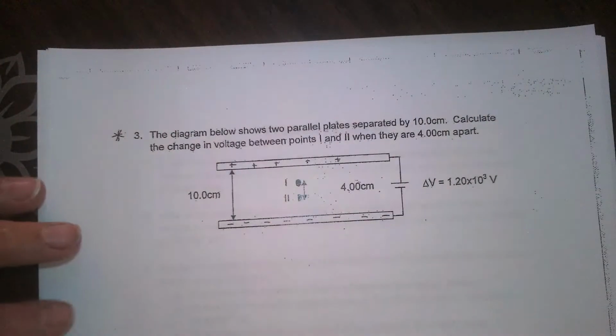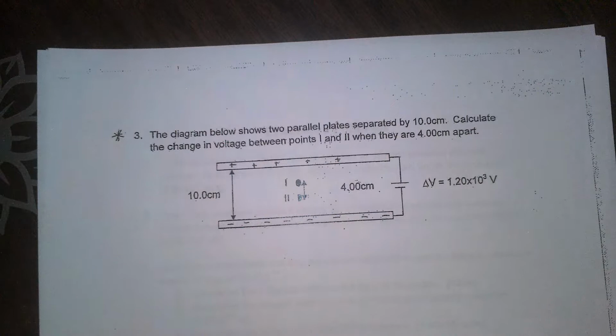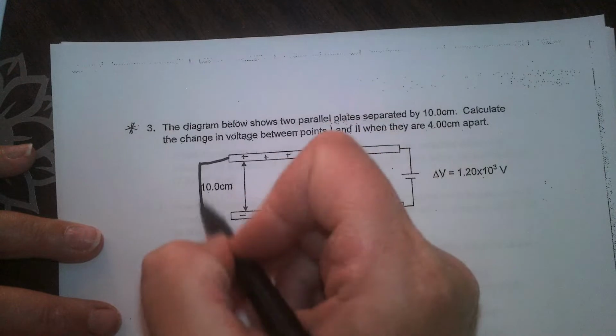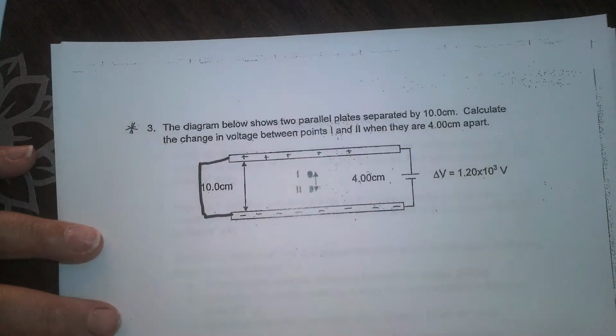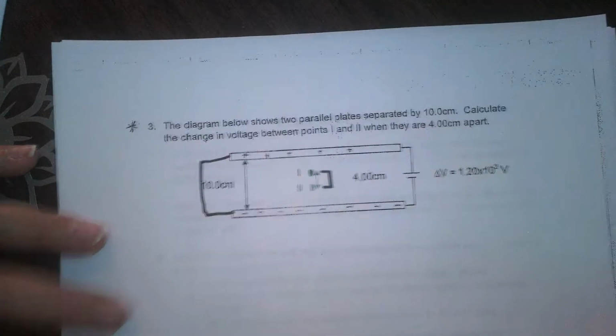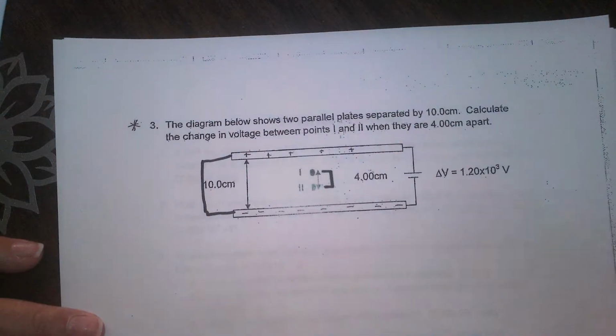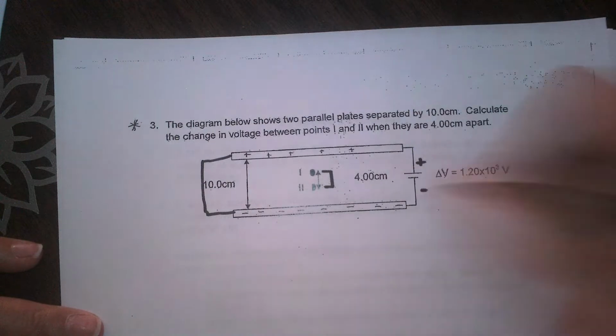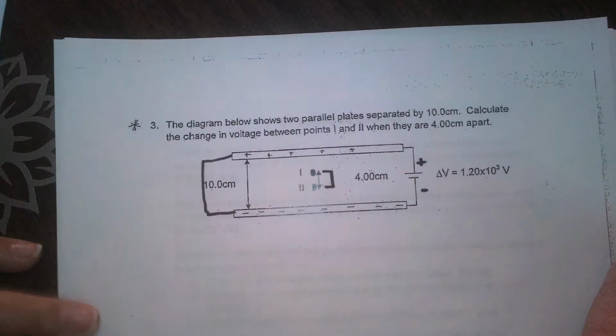The diagram below shows two parallel plates separated by 10 centimeters. Calculate the change in voltage between point 1 and point 2 when they are 4 centimeters apart. So this means that this whole plate here, top to bottom, is 10 centimeters, and these two here are 4 centimeters apart. This is the positive end of my battery. This is the negative end of my battery.